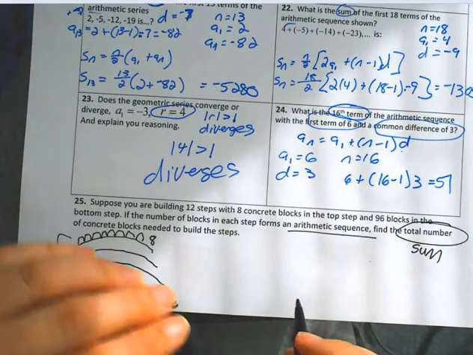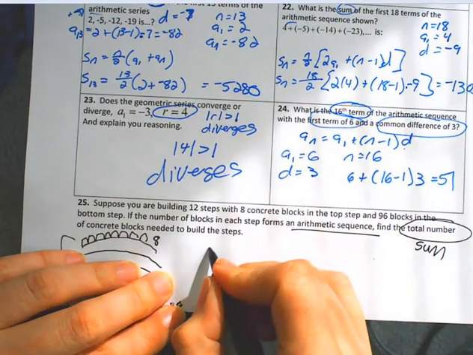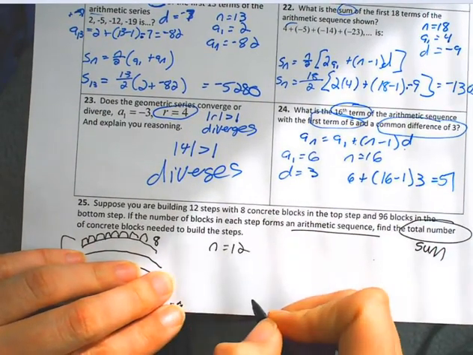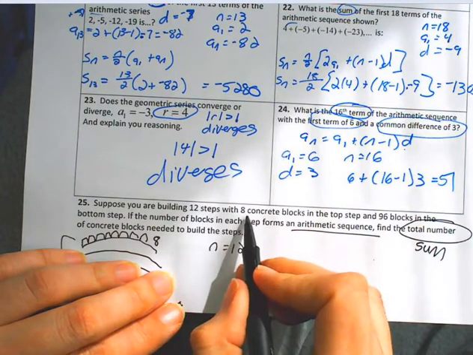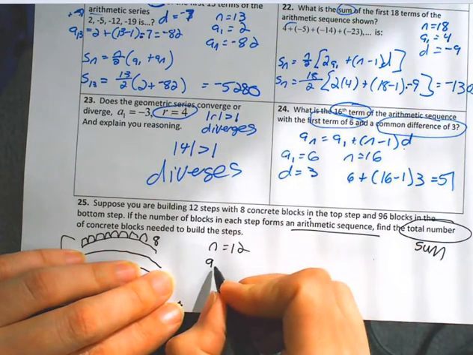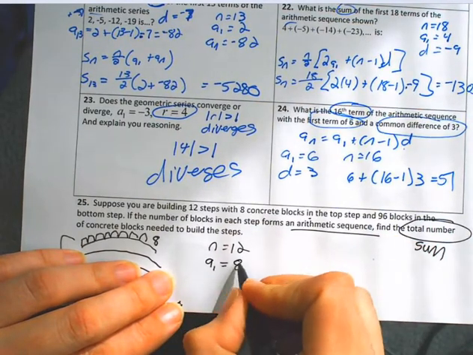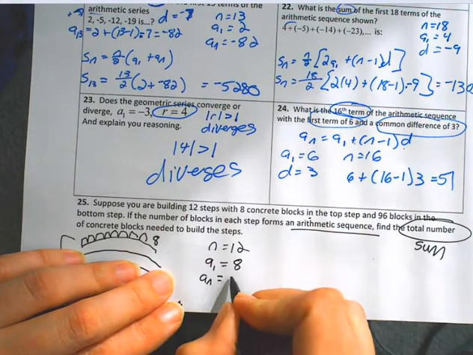So I have 12 steps. Okay, so that means that n equals 12. It has 8 at the top and 96 at the bottom. So a1 equals 8, and then a n, or a12, equals 96.